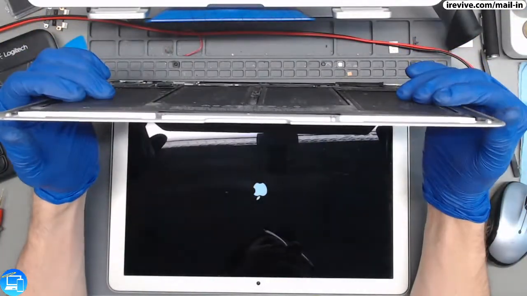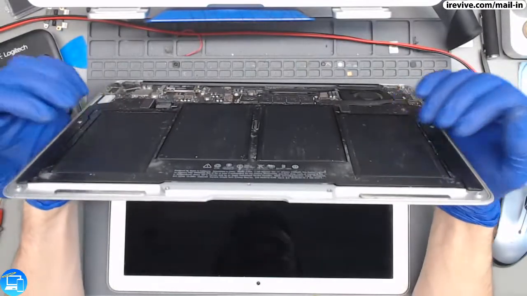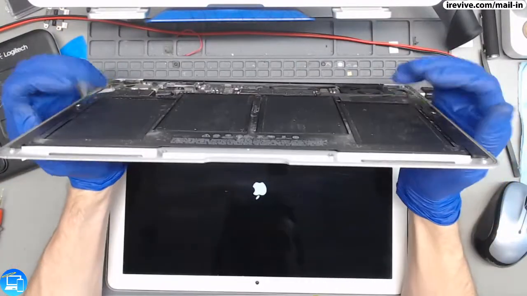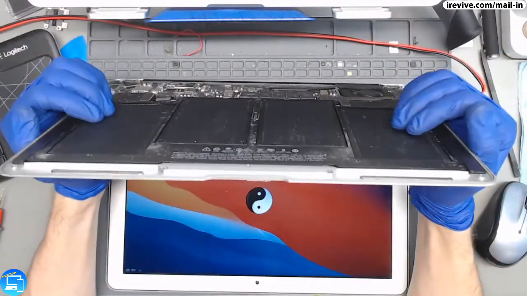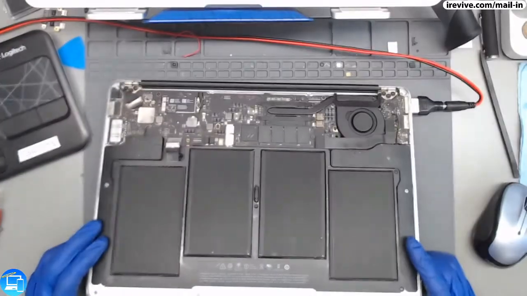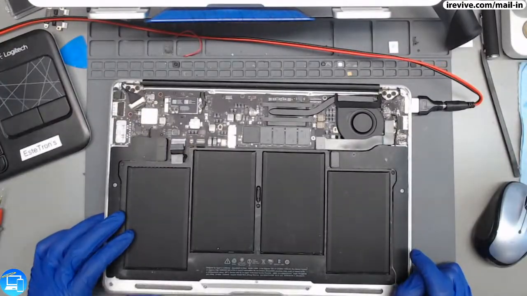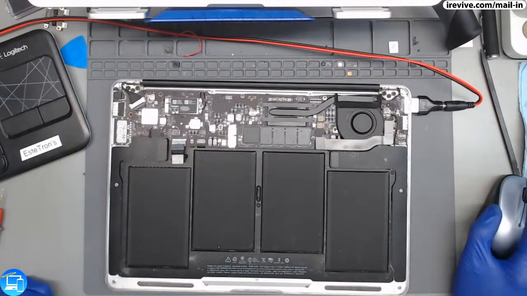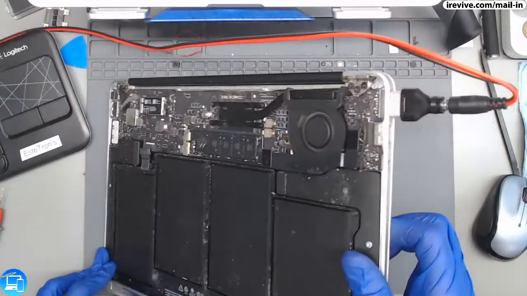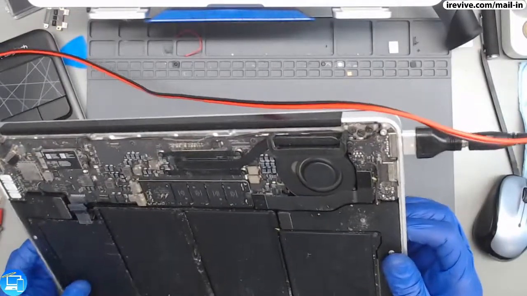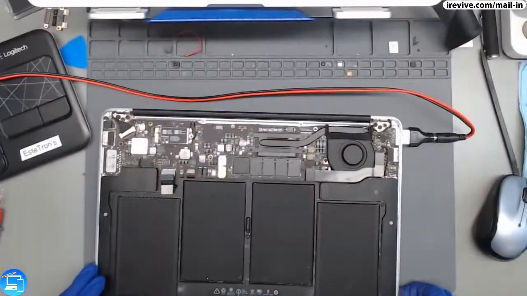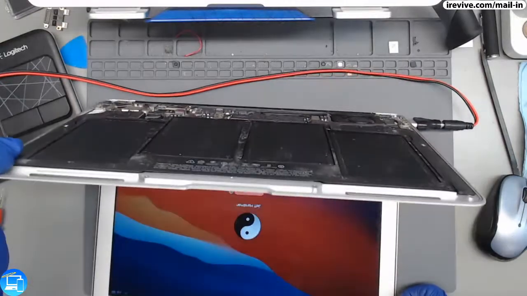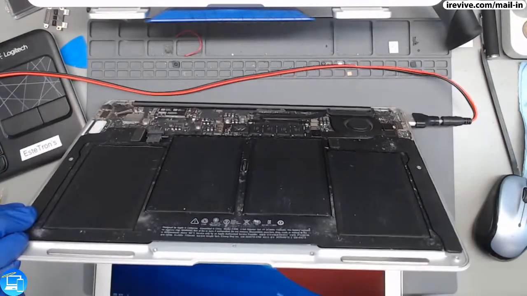Why is this one here? I can't win tonight. I want to do a board repair. Yeah, this one just booted up just fine. We have a charger, we have a fan spin, and we have a wallpaper.